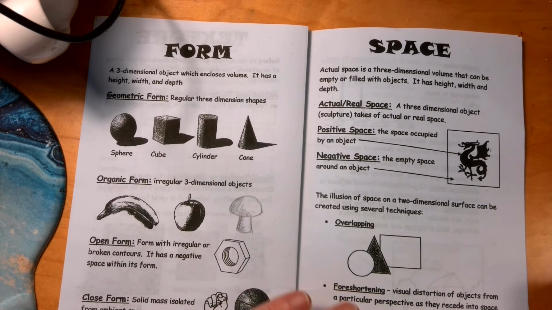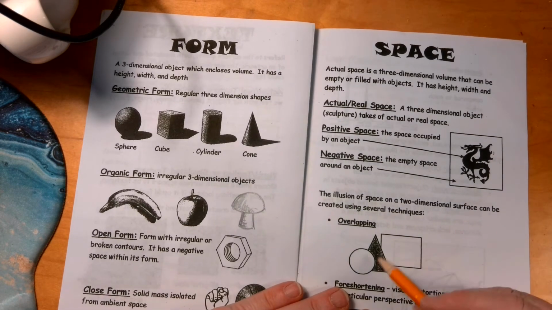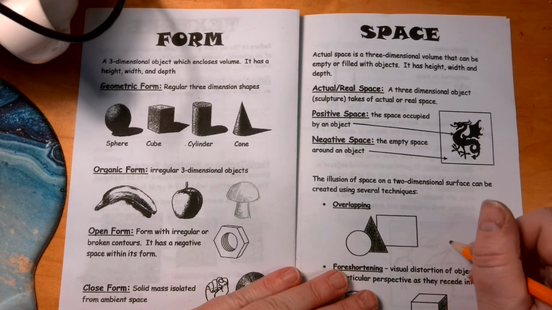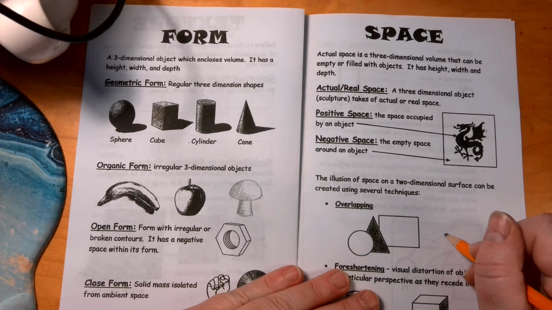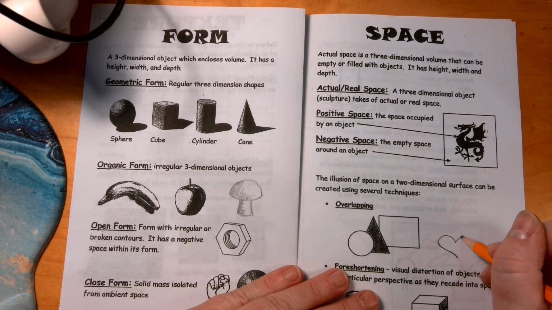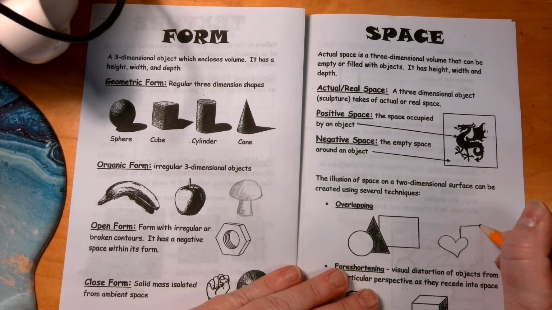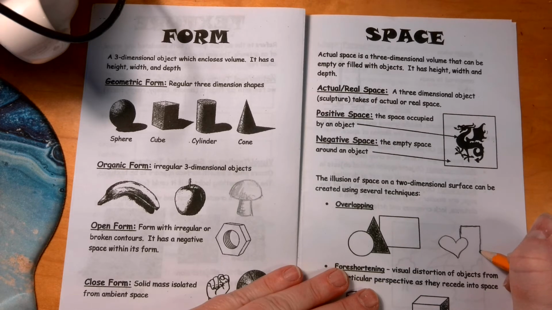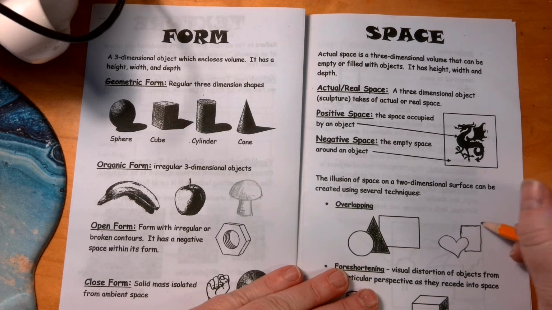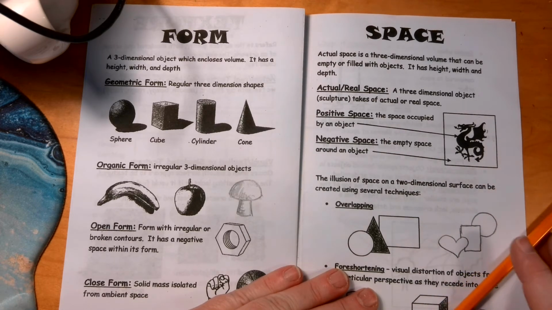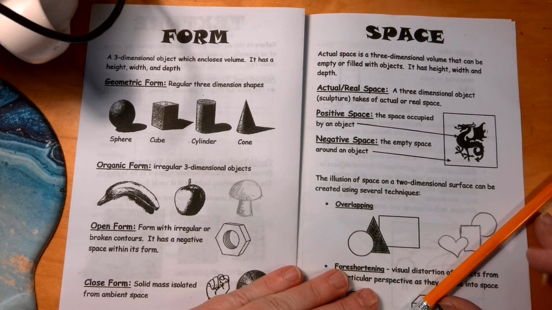Okay? So the illusion of space on a two-dimensional surface can be created using several techniques. And the first two that I want to talk about today are overlapping, and that's just one object sitting in front of another. So let's do a stack of overlapped objects, and you can choose whatever objects or shapes that you want to overlap. But you'll draw the front one, and then when you draw the next one sitting behind it, it must have an overlap, and then draw one more at the back.